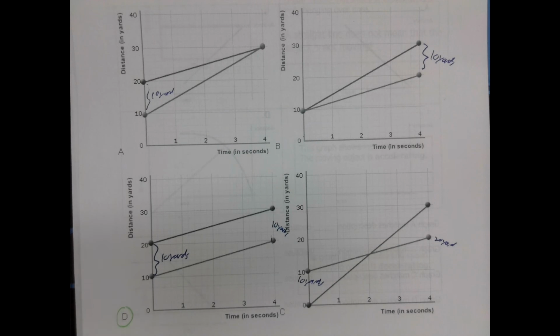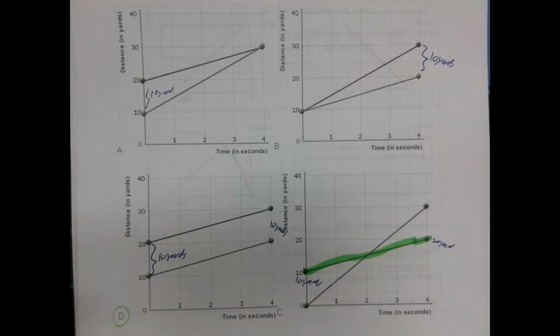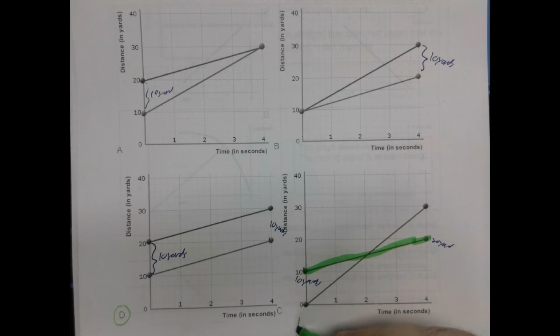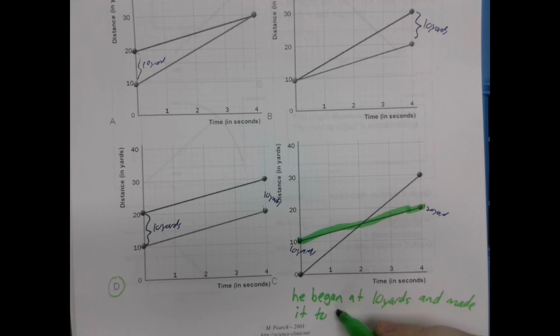So looking at this line right here, this line states he began at 10 yards and made it to the 20-yard line in 4 seconds.